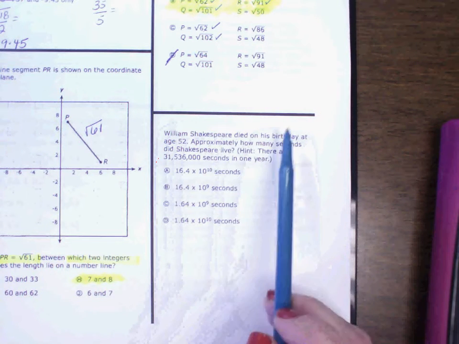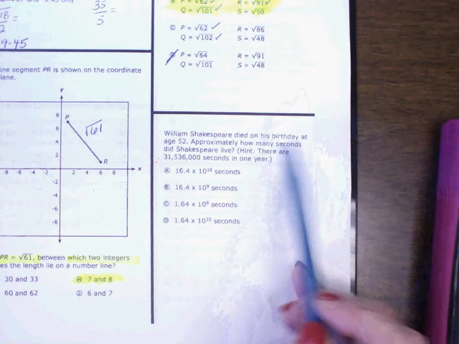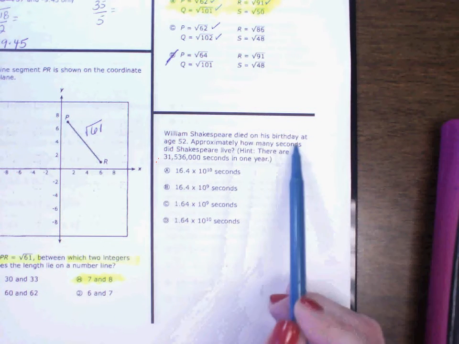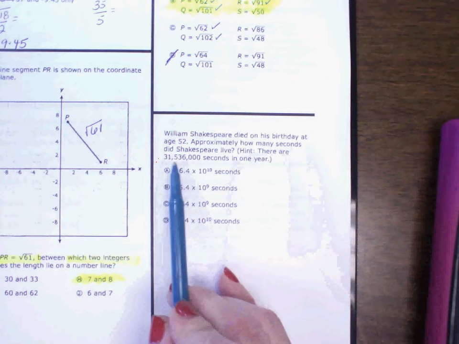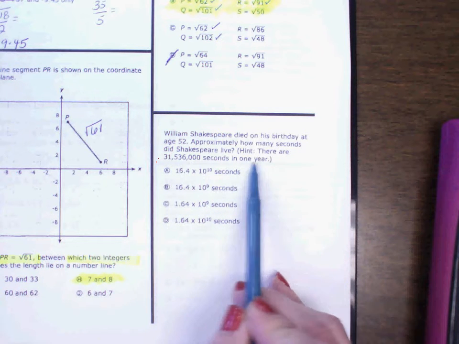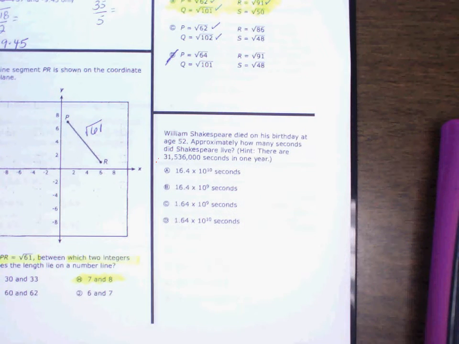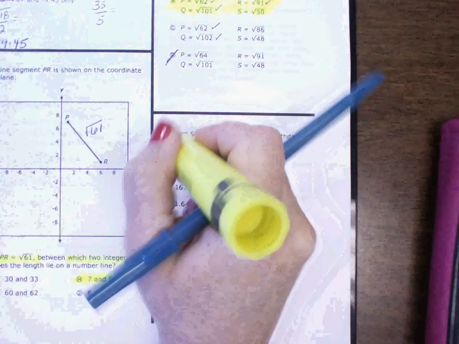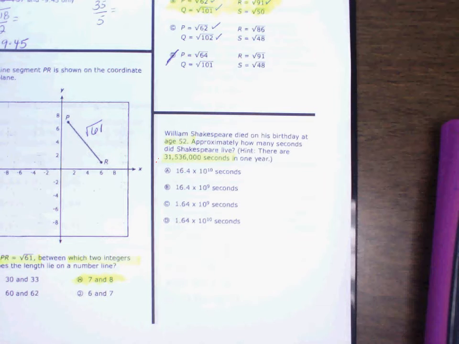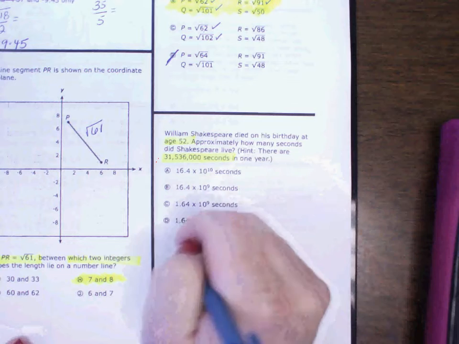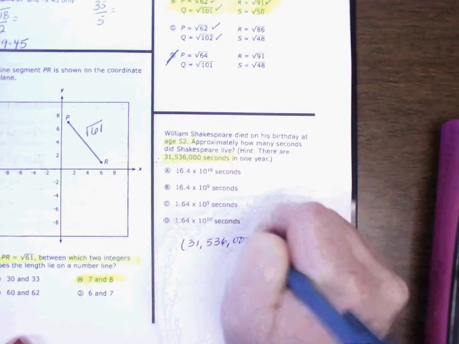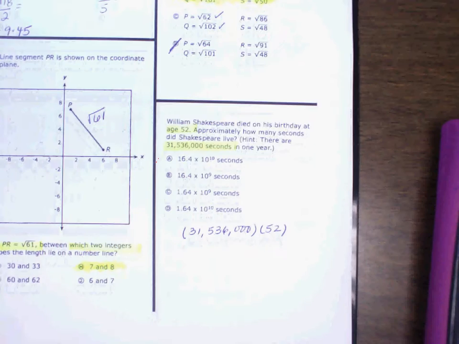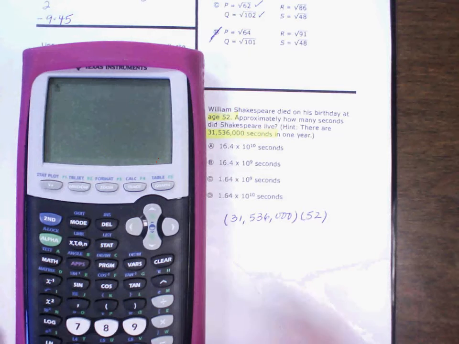Put that away. William Shakespeare died on his birthday at age 52. Approximately how many seconds did Shakespeare live? And you got a hint. There are 31,536,000 seconds in 1 year. So what do I have to do? He lived for 52 years. Each one of those years is that many seconds. So what do I have to do? Multiply. Very good. 31,536,000 times what? 52, because he lived for 52 years.